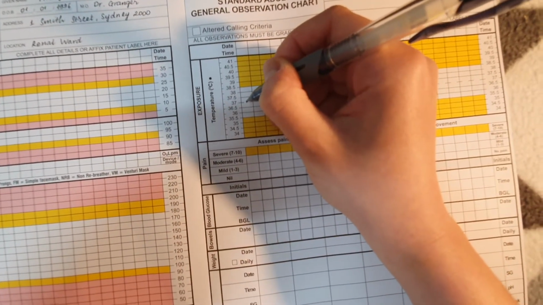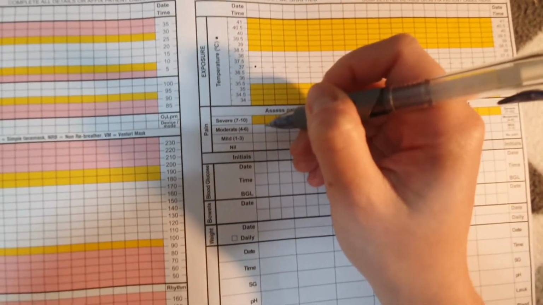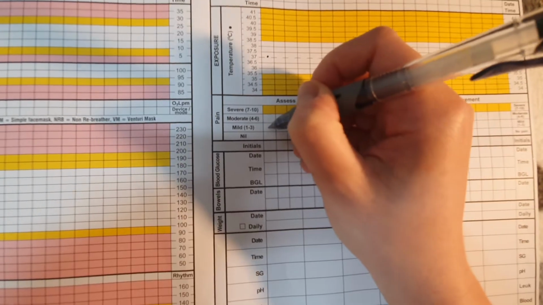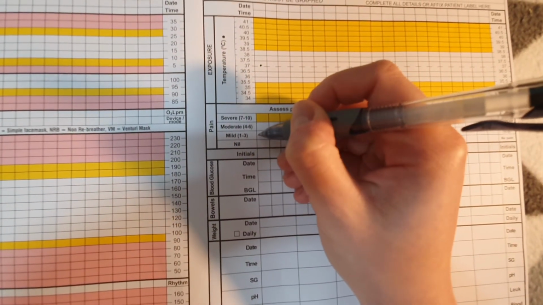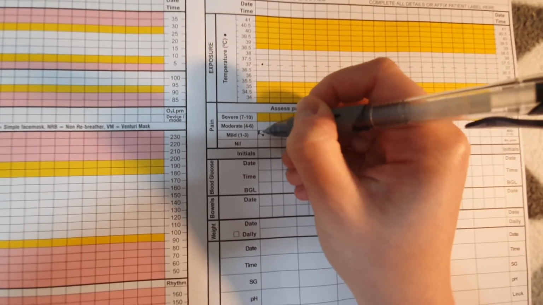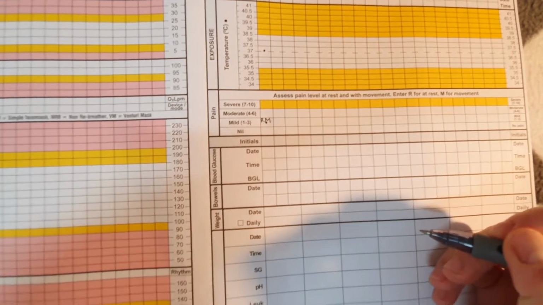Lastly, you have his pain score. He had a pain score of 1 out of 10, so you put R and M at the box mild, 1 to 3. R for rest and M for movement. For next vital signs monitoring, each time you will document the same as you just did, so the health professionals can track how his vital signs fluctuate.